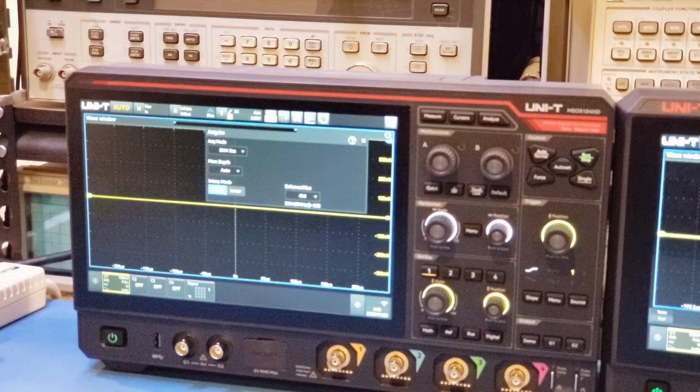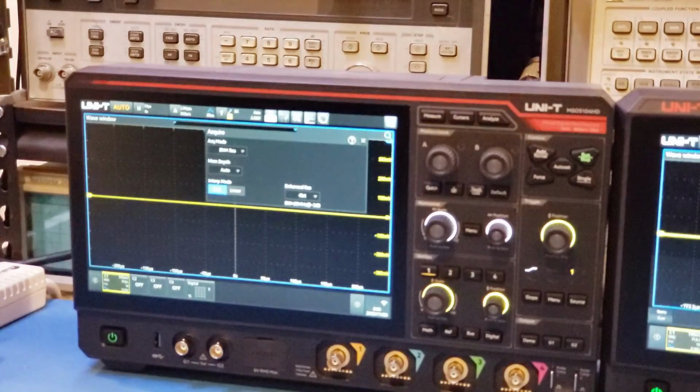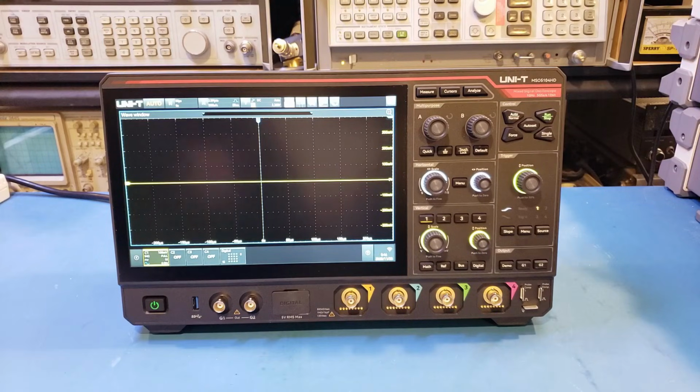For the rest of the video, I don't think I'm going to use the 3054X, so let me put that away. We'll concentrate on the 5104HD. So with the 3054X out of the way, you can just hear how quiet the MSO5104HD is. It's literally whisper quiet. You can barely hear the fan.